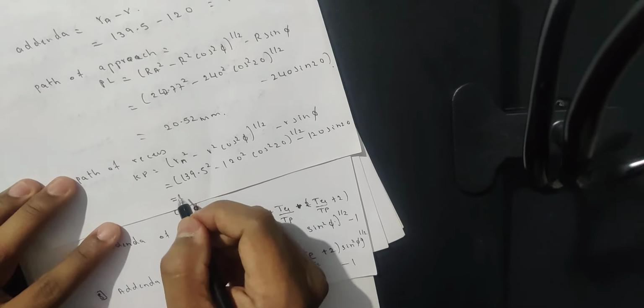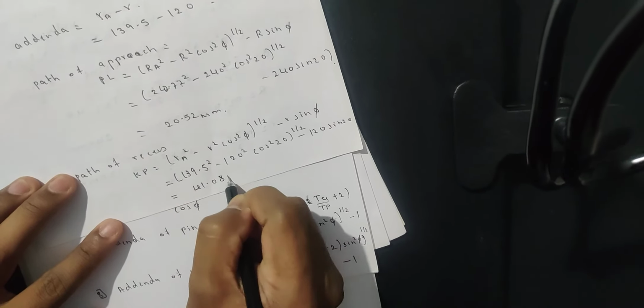If you solve this, you will be getting 41.08 mm.